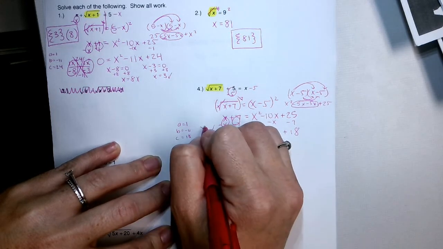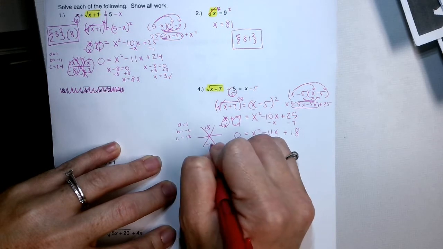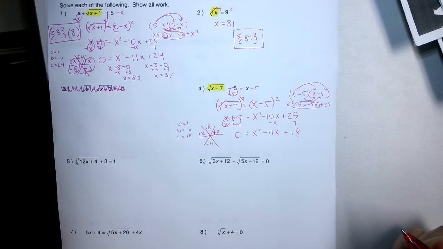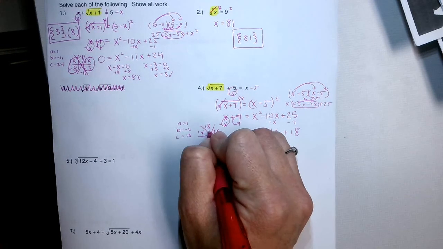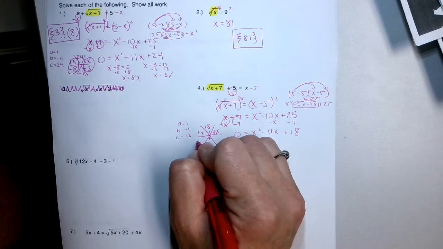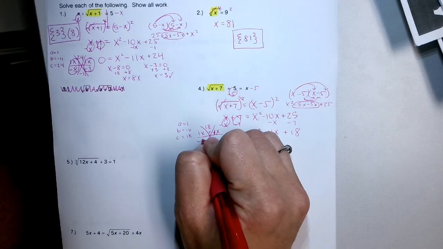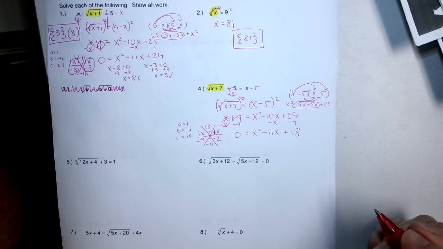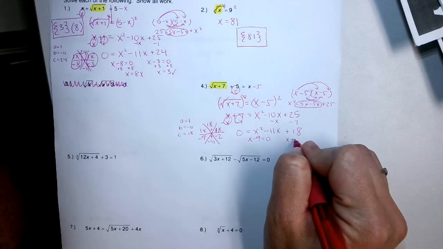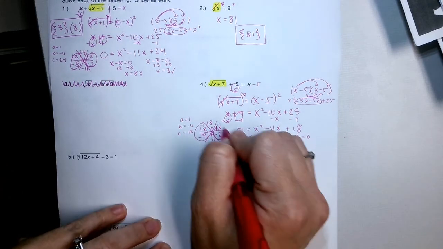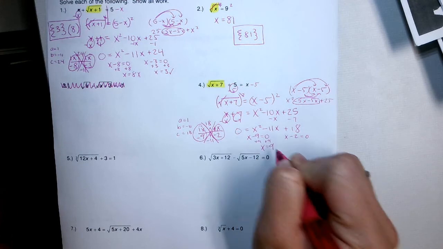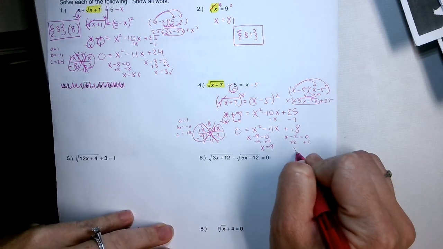1 times 18 is 18. B is negative 11. A is 1x. What multiplies to give me 18 but adds to give me negative 11? It's going to be two negatives. So I get x minus 9 equals 0, x minus 2 equals 0. Add 9, x equals 9. Add 2, x equals 2.